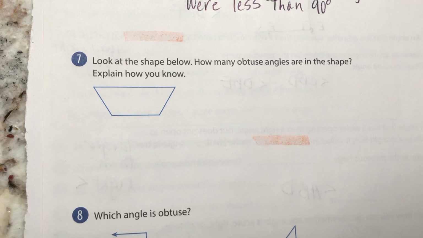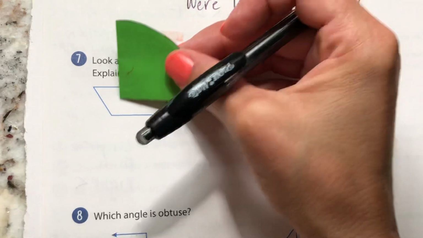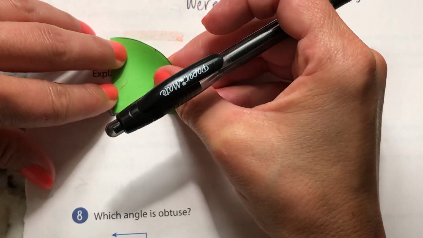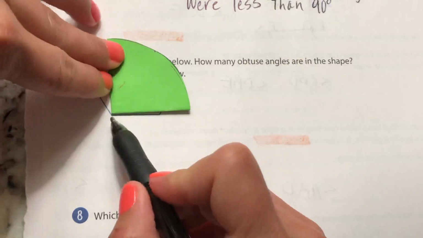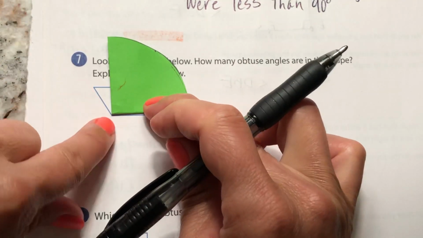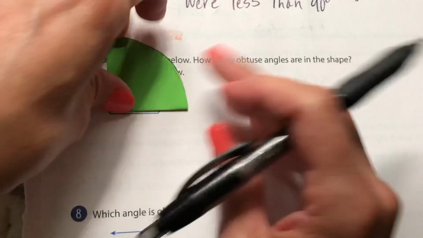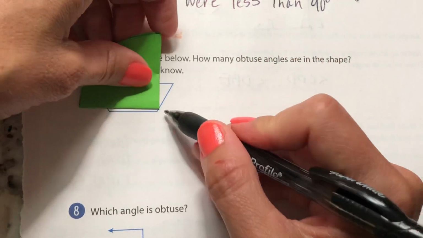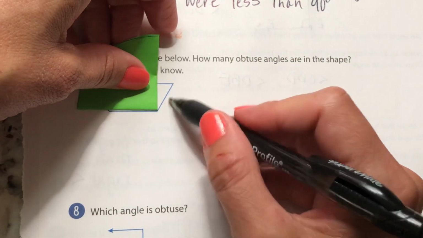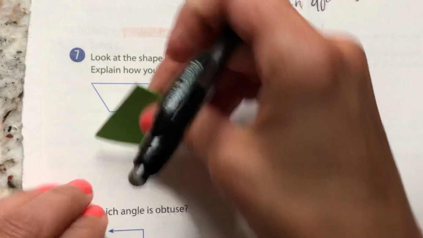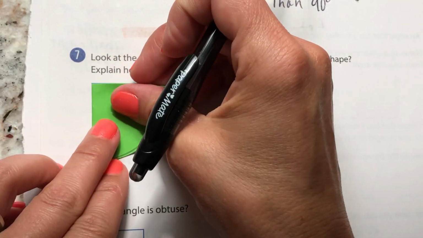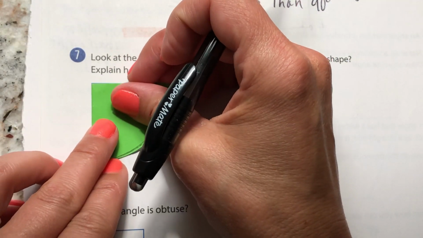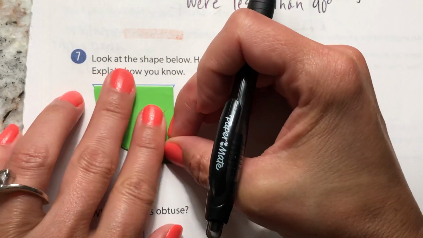So let's now look at our next shape. I'm going to put my template at the corner here, and I can see already that this angle goes larger. Let's look at this angle right here. This angle is larger. Let's try this one. It looks shorter, right? Because this goes inside, and this one is shorter.